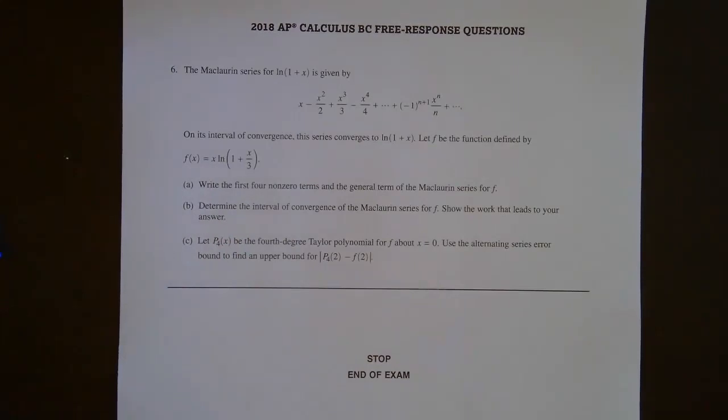So let's go to part A, because it asks for write the first 4 non-zero terms and the general term of the Maclaurin series for f, okay? All right, and I think this is a perfect example of a question they could ask you on this year's BC exam, because it's not straightforward. It's not like you can just go to a textbook and pull this out, right? You have to really know what you're doing, okay? All right, so let's grab my paper and then we'll answer this.